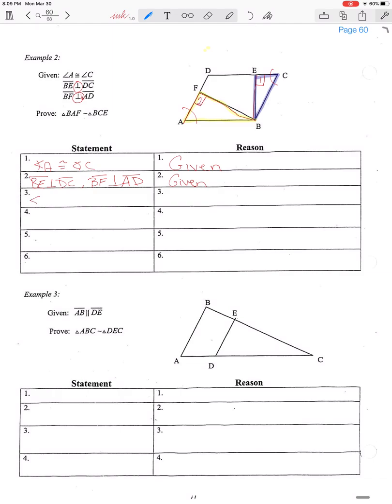So I have angle 1 and angle 2 are right angles. And that's because perpendicular lines form right angles. I have angle 1 congruent to angle 2. So remember, those always go together because all right angles are congruent.